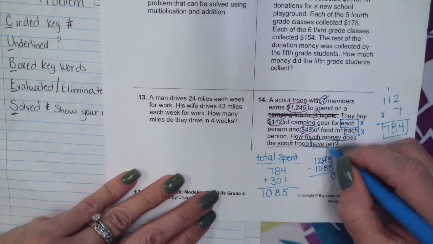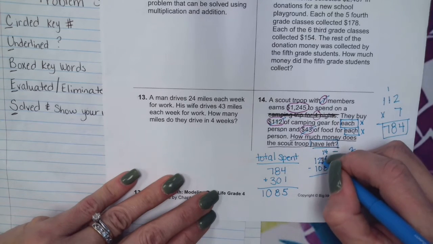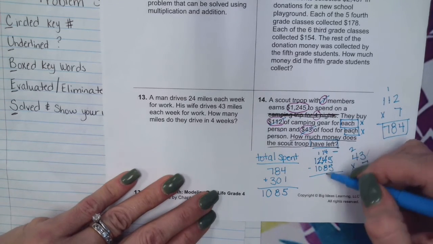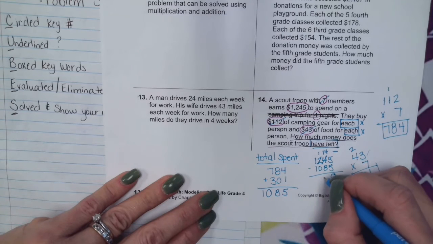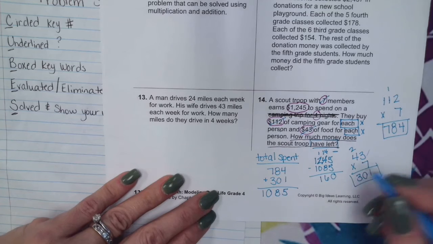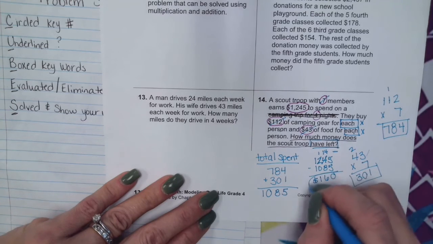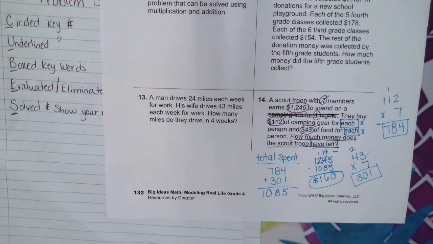So I can't say 4 minus 8. I'm going to have to say 14 minus 8, which is, good, 6. And then 1 minus 0 is 1. 1 minus 1 is nothing. So how much do they have left? $160. So that's how much they have left out of all that money. So they went camping for 4 days, and they got $160 left. $160. Camping is actually pretty expensive.